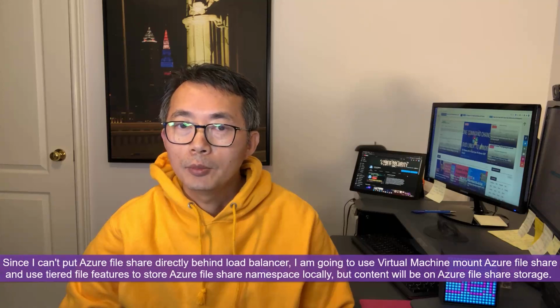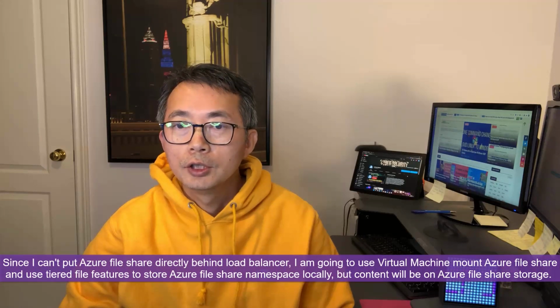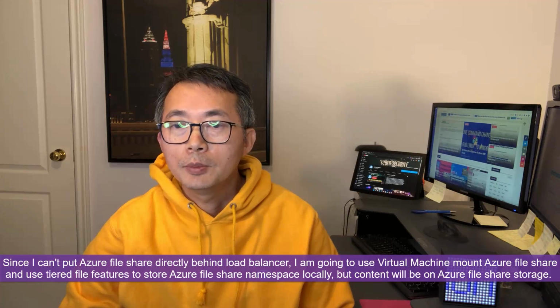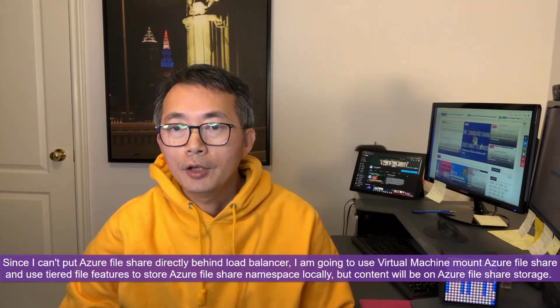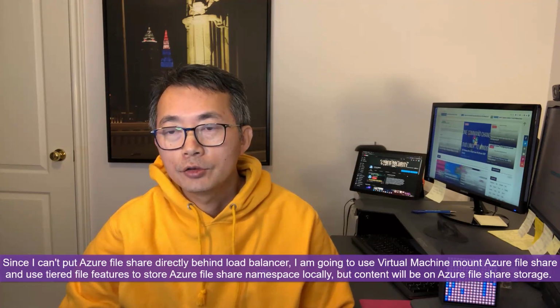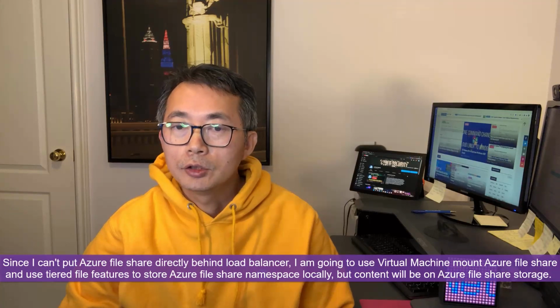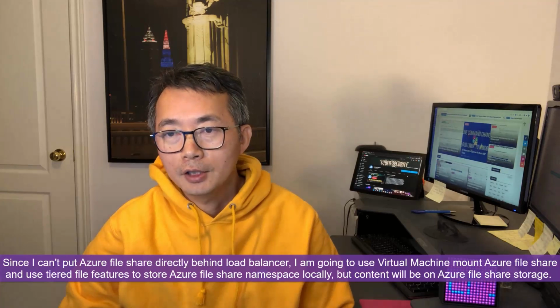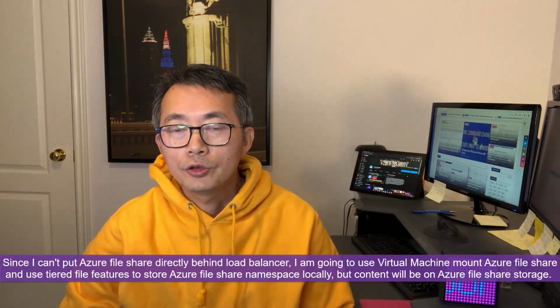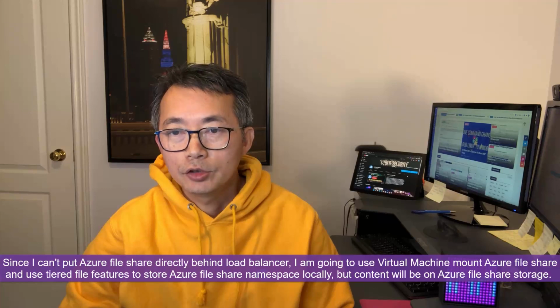In today's lab, since I couldn't use Azure File Share directly behind the load balancer, I'm gonna use Azure File Sync service with tiered file feature. In this kind of setup, the mounted file share will see all namespace stored locally at file share, but actual file content stored in an Azure file share. Now let's start the lab.